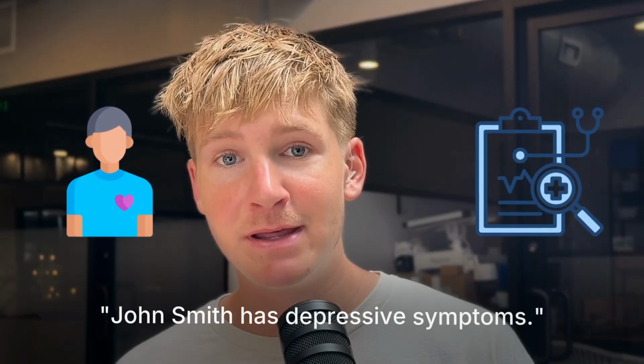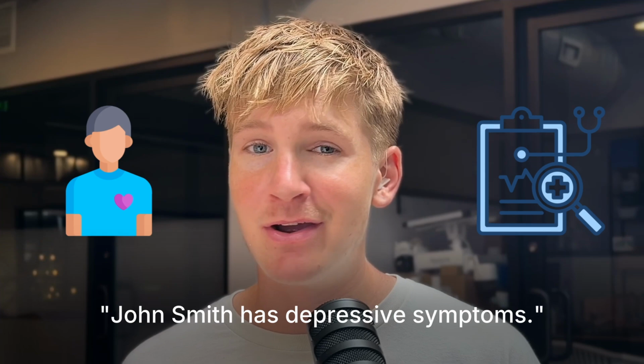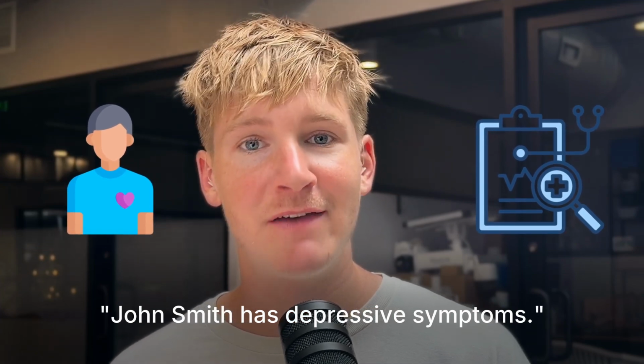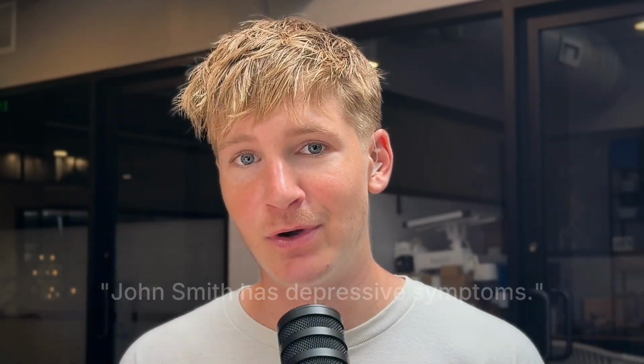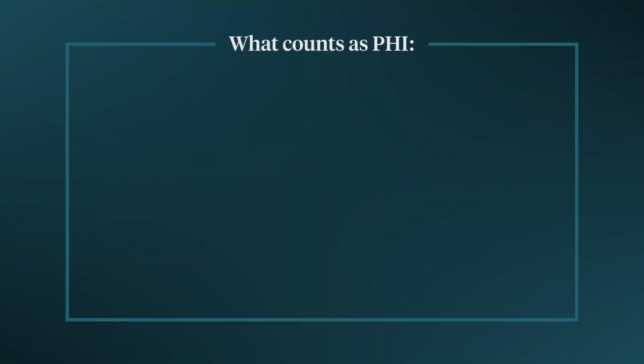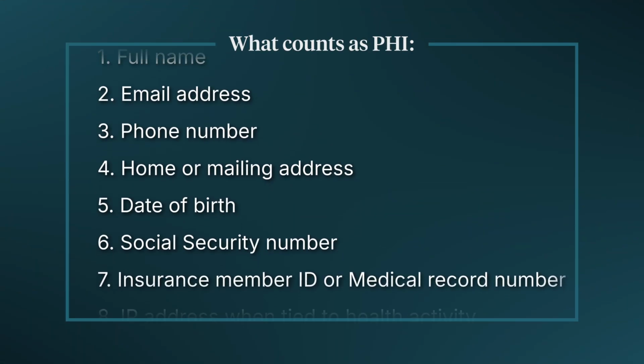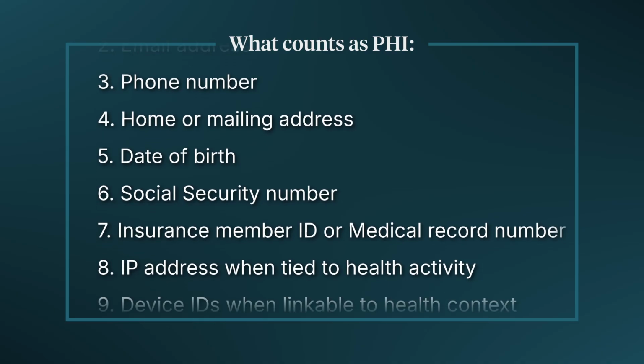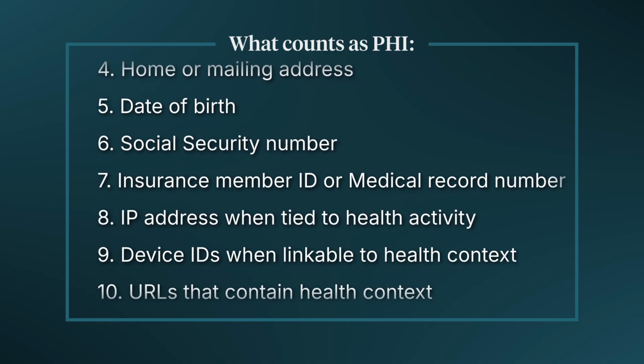For example, depressive symptoms is just a set of words. John Smith is just who's visiting your website. But John Smith has depressive symptoms. The pairing of those two is what's going to breach the PHI violations and put you in that category. I'll throw up a list on the screen of everything that categorizes as PHI, but there is a lot. Things include full name, email addresses, phone numbers, home mailing addresses, date of birth, social security, insurance ID, and things like that.